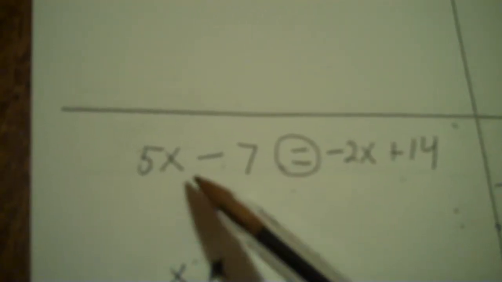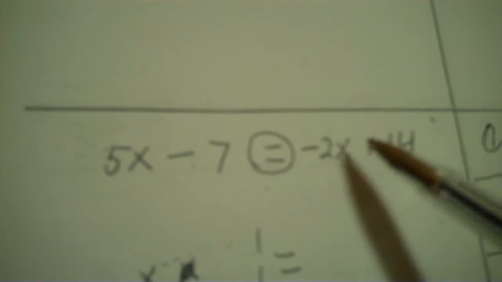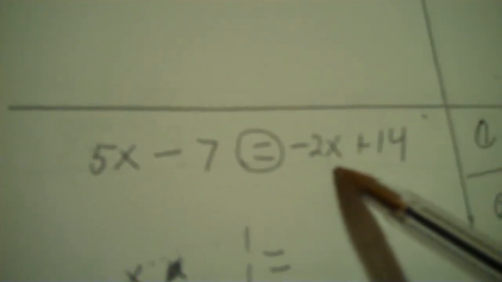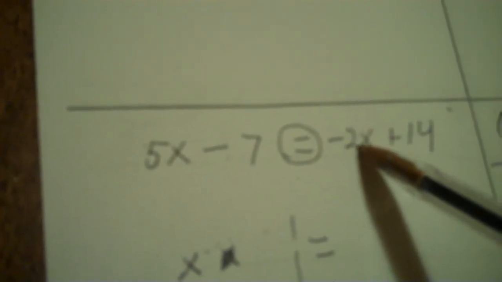Okay, next problem. 5x minus 7 equals negative 2x, but we're going to call that a minus 2x, plus 14. So we have two different x's, 5x and this negative 2x here, okay? Now I want you to put an arrow on that x. Again, you can't just add them like you have been when they're on both sides.